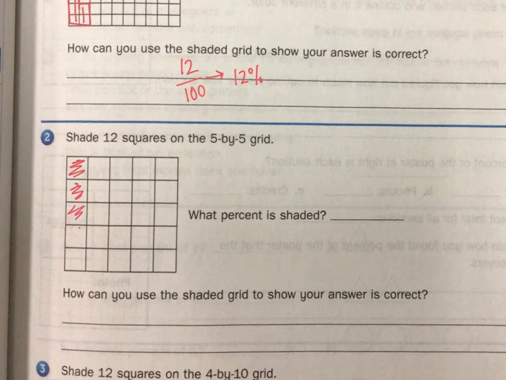Okay, so I'm going to continue shading in till I have 12 shaded. Looks to me like that's a little bit less than a half, and I know that a half is 50%, so I can use my estimation to help me. It's asking what percent is shaded. Well, in a 5 by 5 grid, that makes 25 boxes. So I have 12 out of 25.